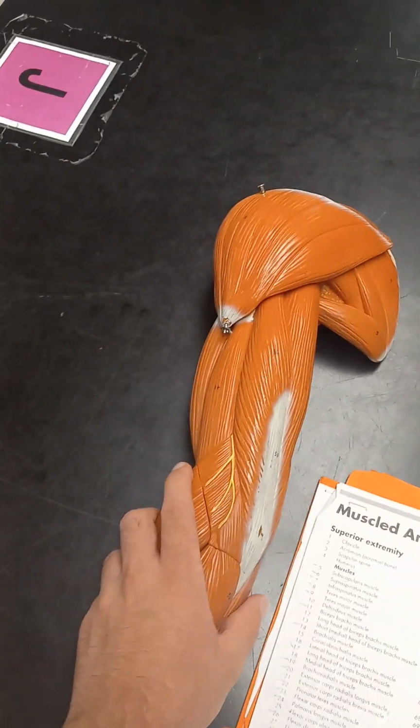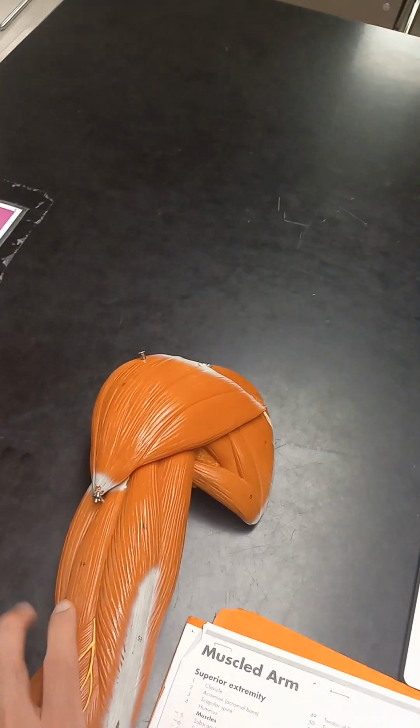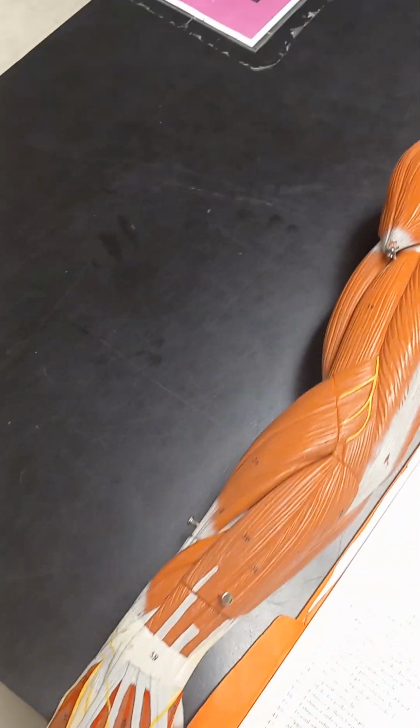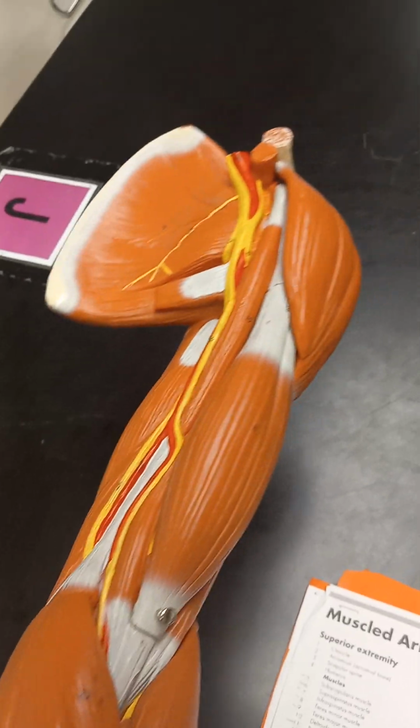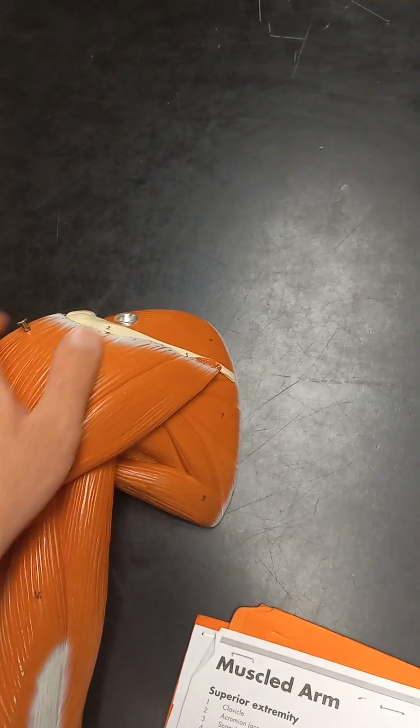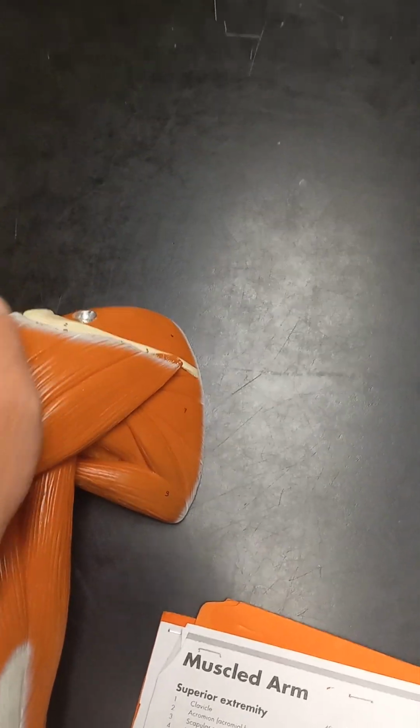Let's speak with the arm model. Okay, so this is going to be the arm. It's going to be the left arm. Over here you can see we have the whole arm. This part right here is called the deltoid, where we give the shot usually.